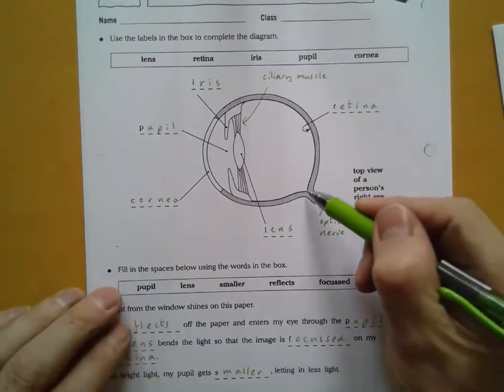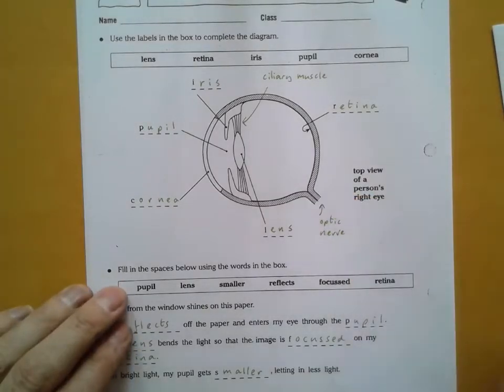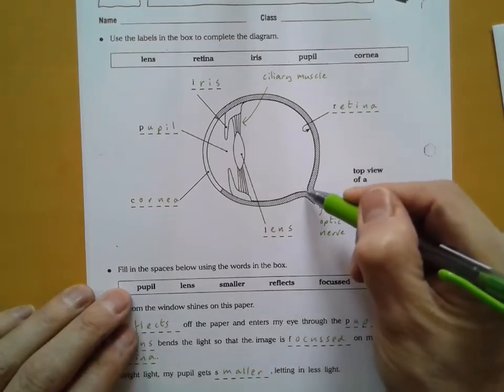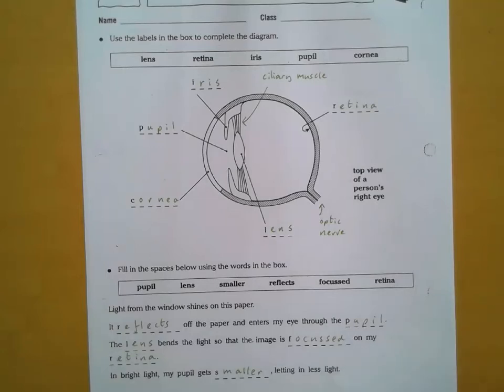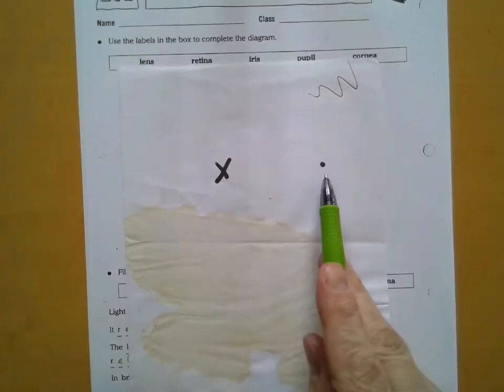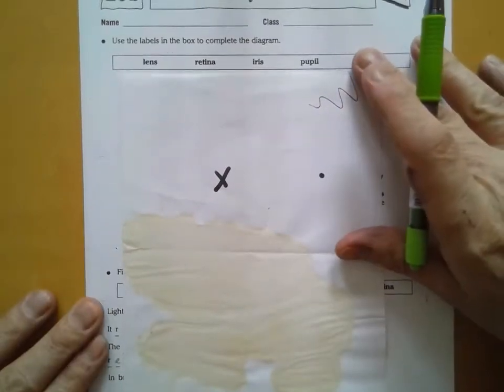But where the optic nerve leaves the eyeball, there aren't any light-sensitive cells, so there's a little blind spot just here. And you can actually pick that up with a very simple trick. I don't know if it'll work out on the screen, but you can try this for yourself. If you just get a bit of paper and you put an X and a dot about 5 centimeters apart.